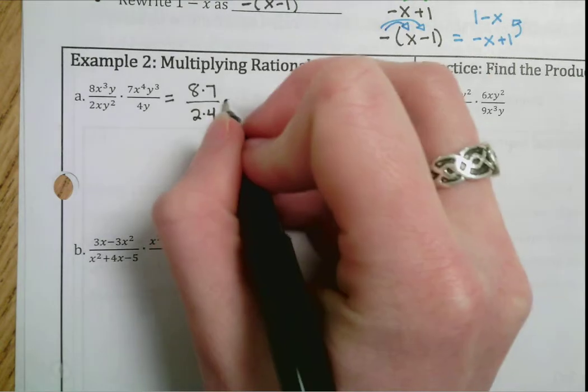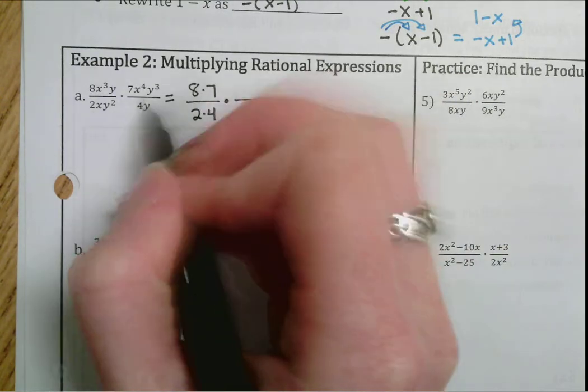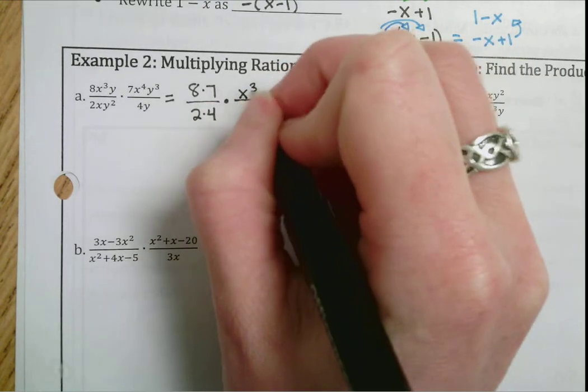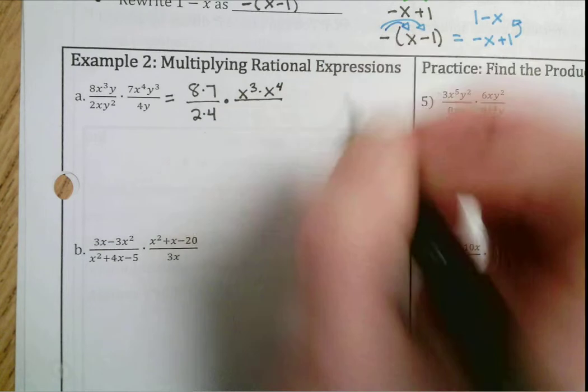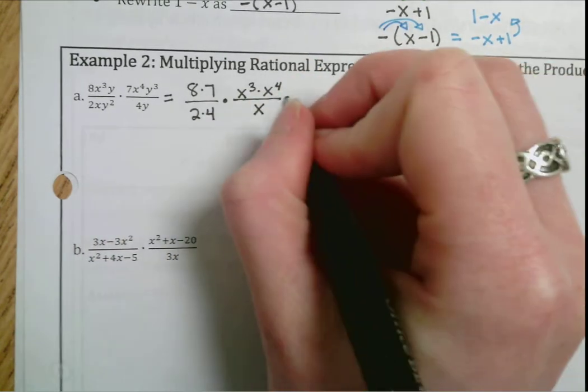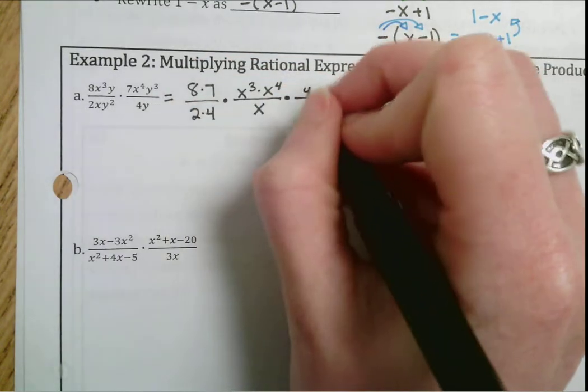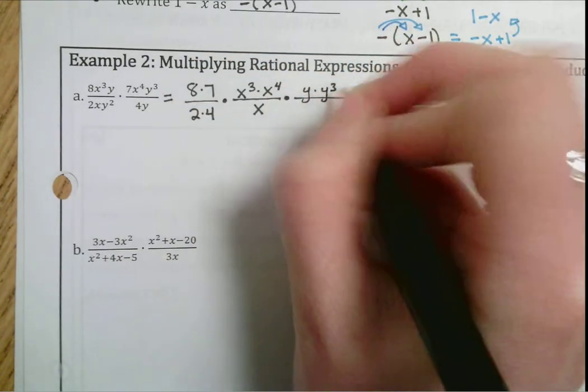Now, times, I'm going to bring all of my x's together. So I see an x cubed and an x to the 4th. Those are going to come up here. On the bottom, I only have the 1x. That goes here. Lastly, my y's, I have a y times a y cubed divided by a y squared times y.